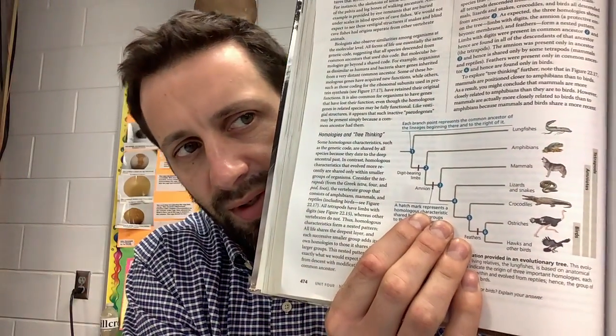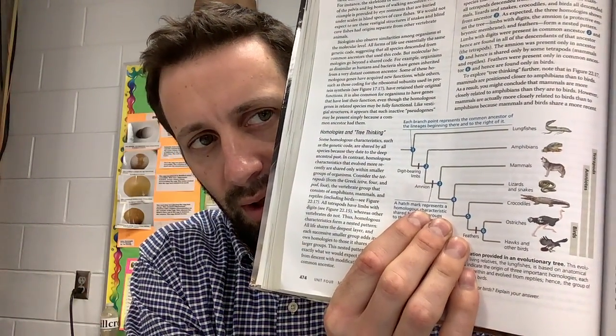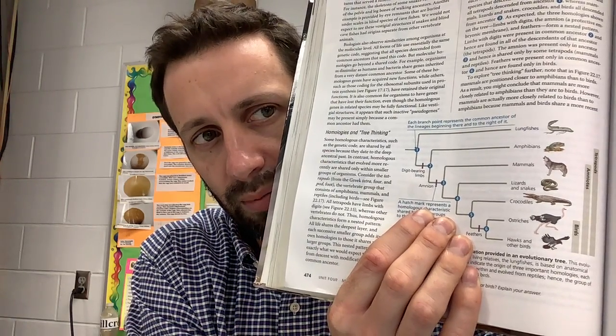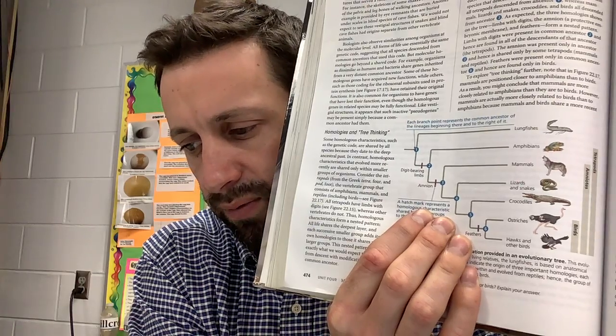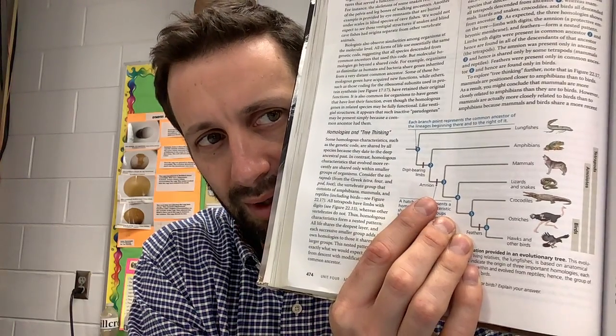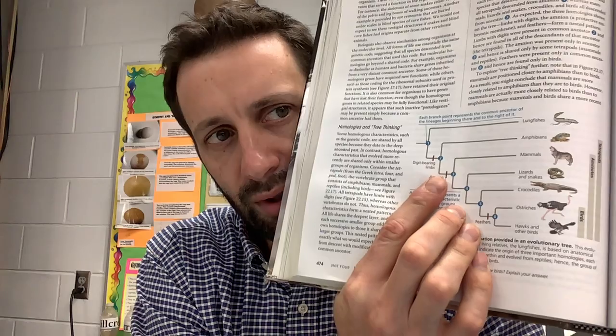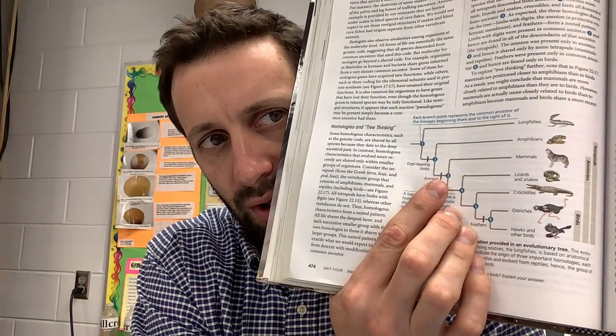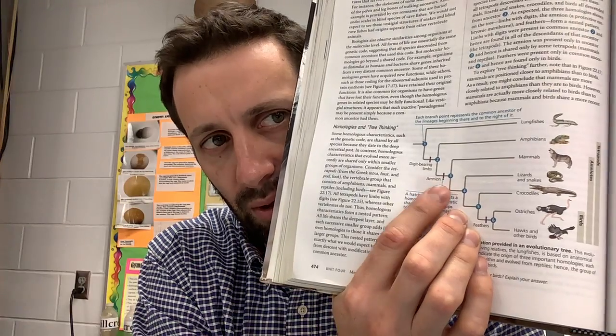Now, if you look at this picture on page 474, this is an example of a phylogenetic tree, which is kind of an evolutionary history. Some people refer to them as a tree of life. This only includes a small snippet here. And then you see shared characters here, things that are shared among organisms past that particular point. So this one right here is digit-bearing limbs.